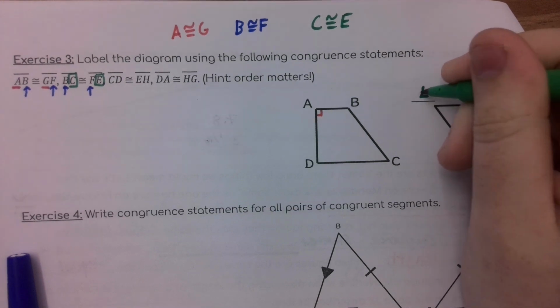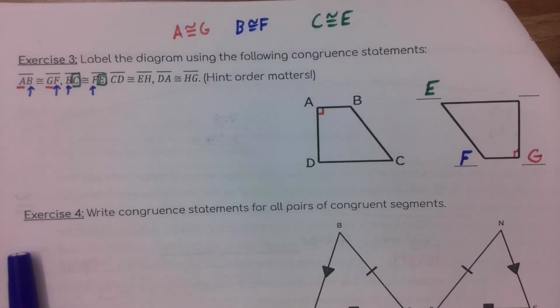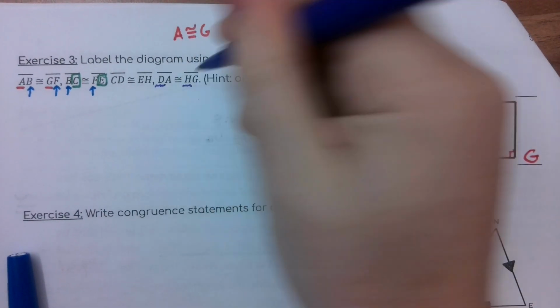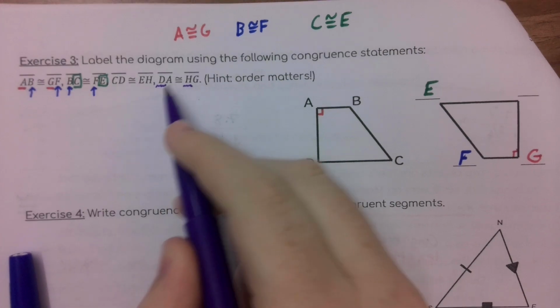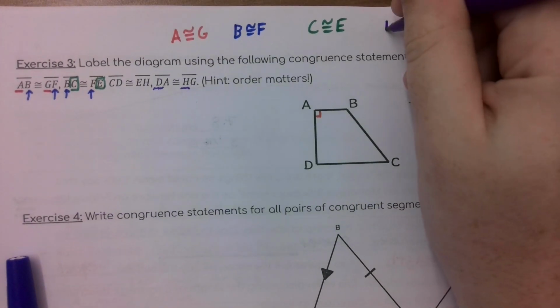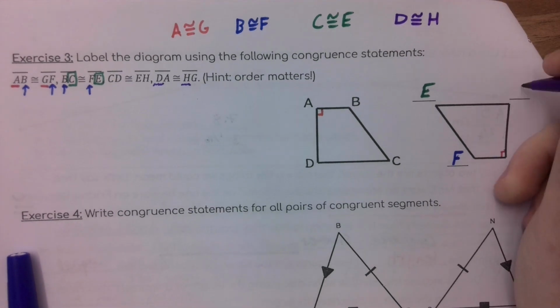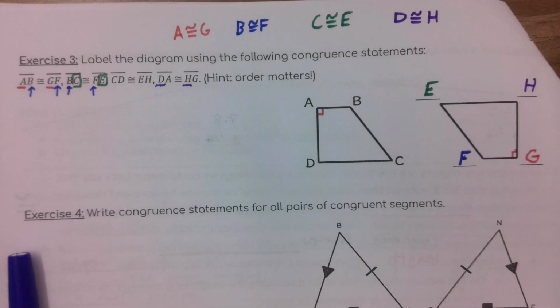So E is the tip, the one that sticks out. And we could use process of elimination to help us with the last one, or we could just look at these statements. Look at D compared to H. DA is congruent to HG, so the first letter D is congruent to the first letter H. That is where H is.